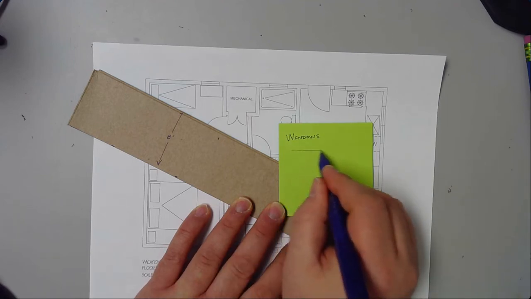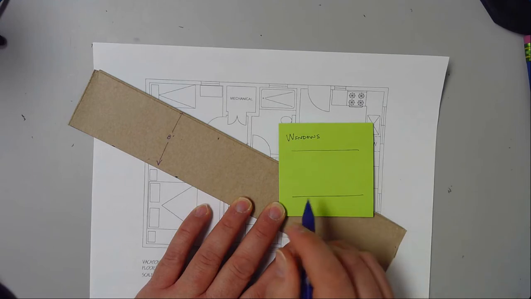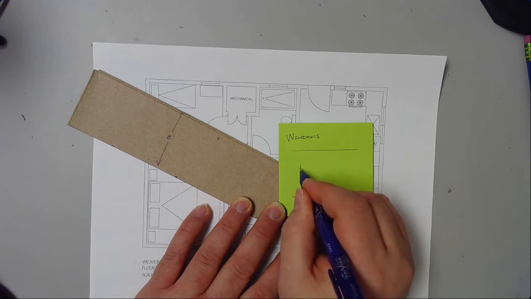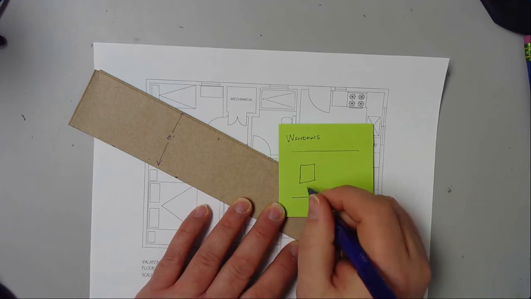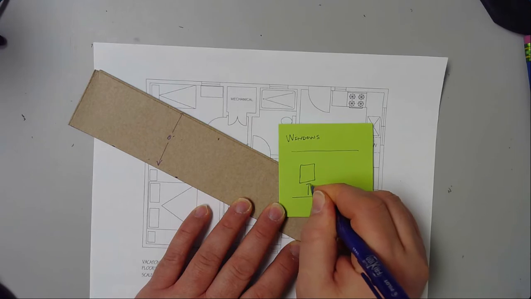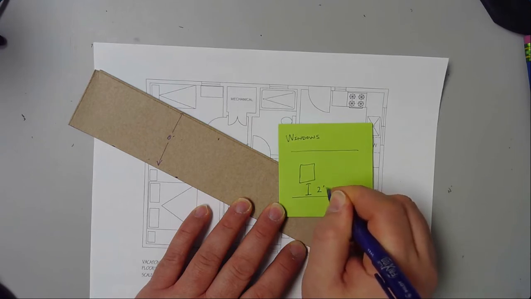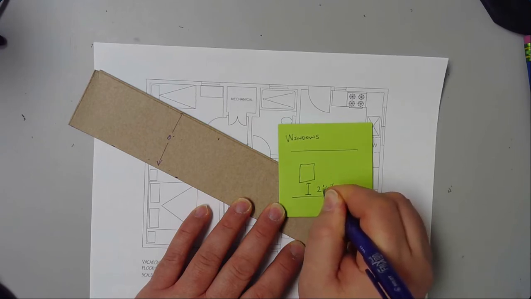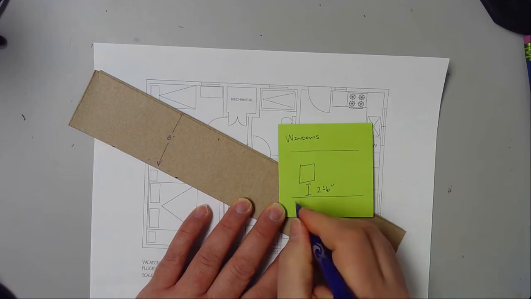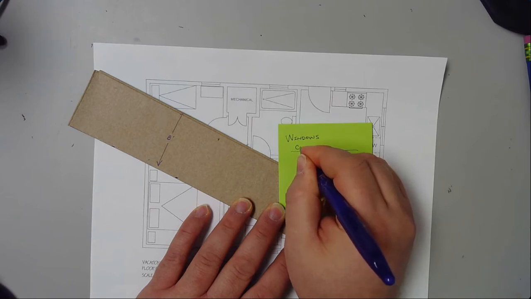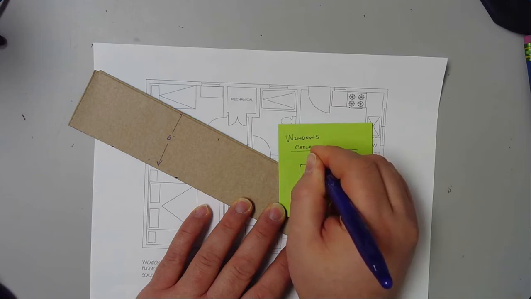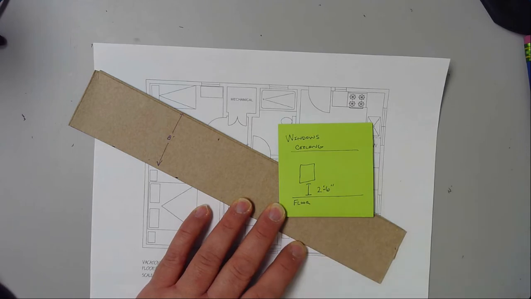But let's say that this is my wall. And so we're going to go ahead and put the window in. We're just going to cut a hole out. But typically, windows are about 2 feet 6 inches from the floor. So again, this is the floor. This is my ceiling.